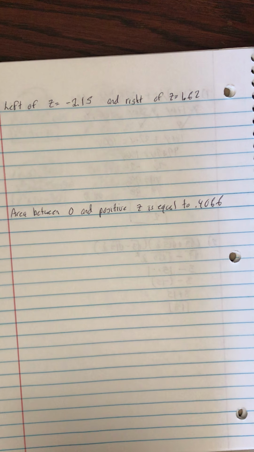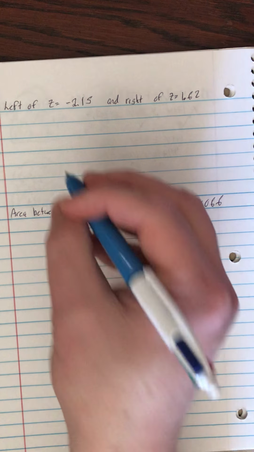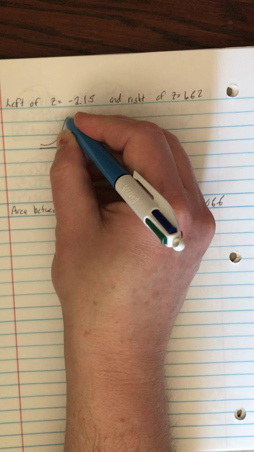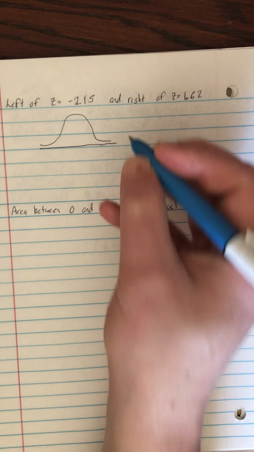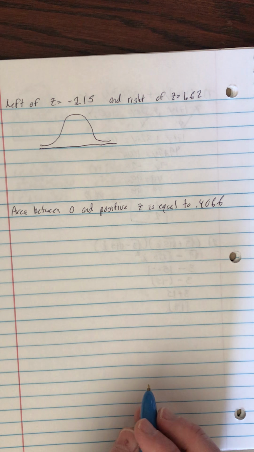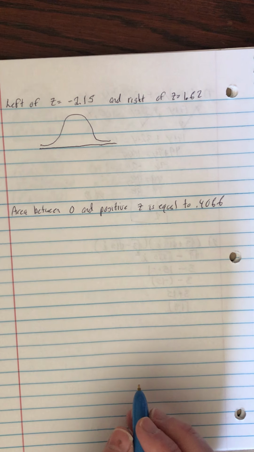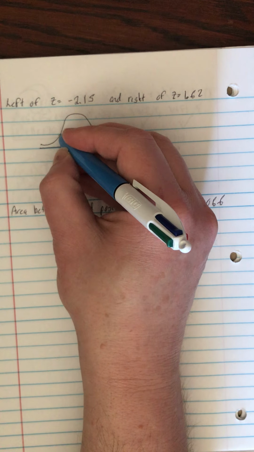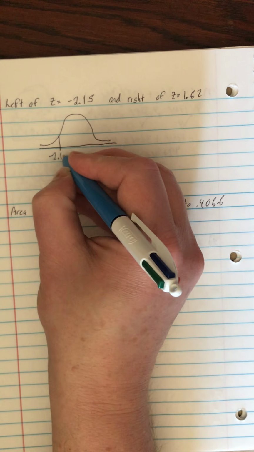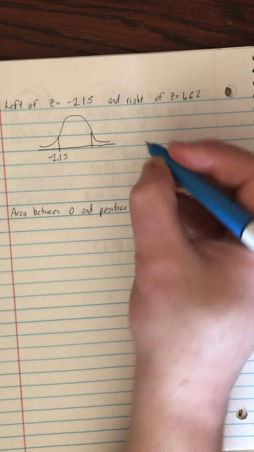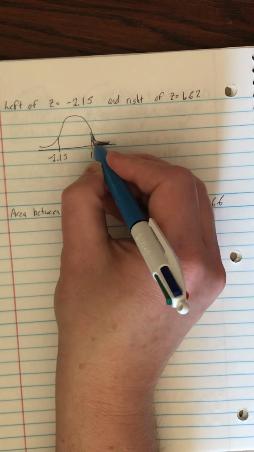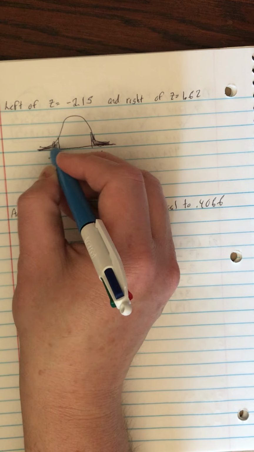Alright guys, the first thing that you have to do, as always, is draw the picture. So let's draw a picture of what we've got here. Here's our picture. And remember, we have actual z-scores. So for the actual z-score, this is negative 2.15, and over here somewhere would be 1.62. And I want this area and this area.